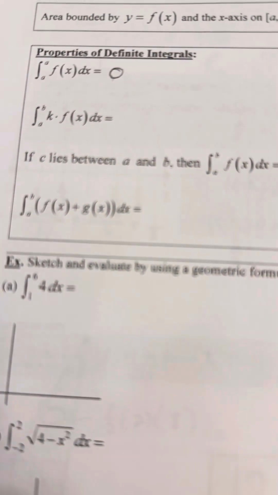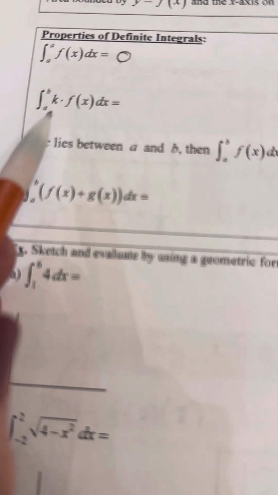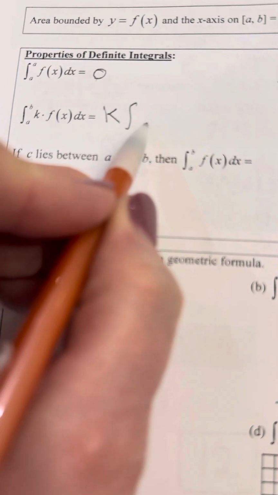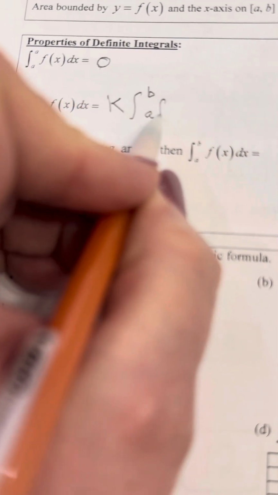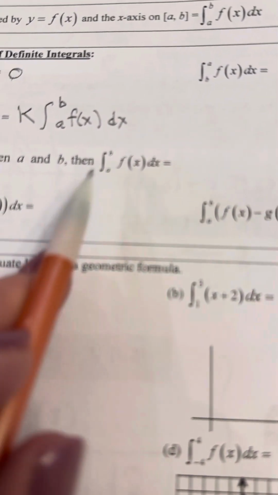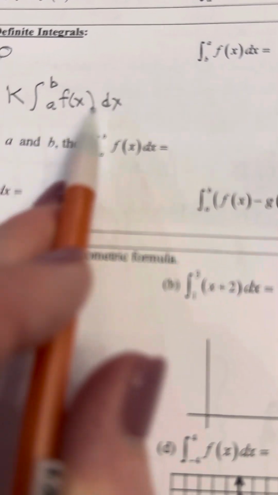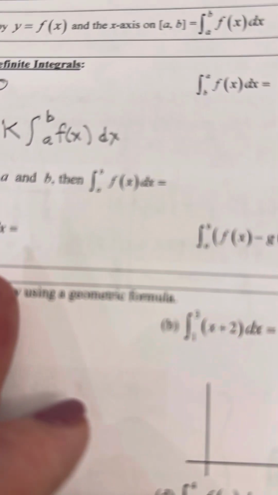Fill that in, okay? If you have a number in front of the function, one of the properties is you can bring the number outside of the integral, then figure out whatever that integral is. Okay, and we're going to be getting that area and then multiplying by that constant number, okay?